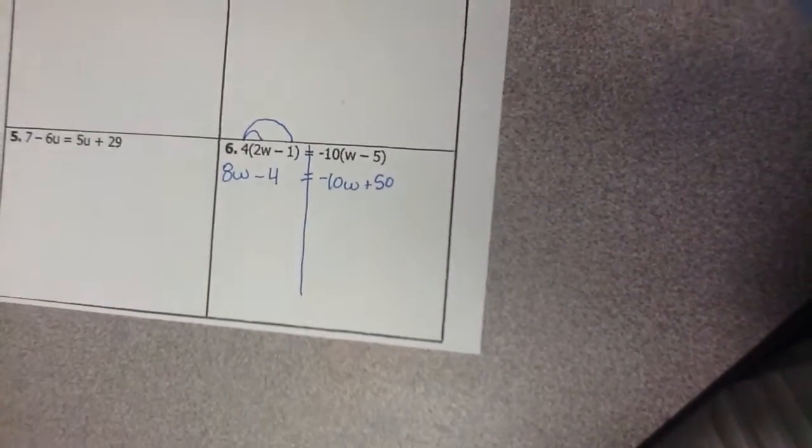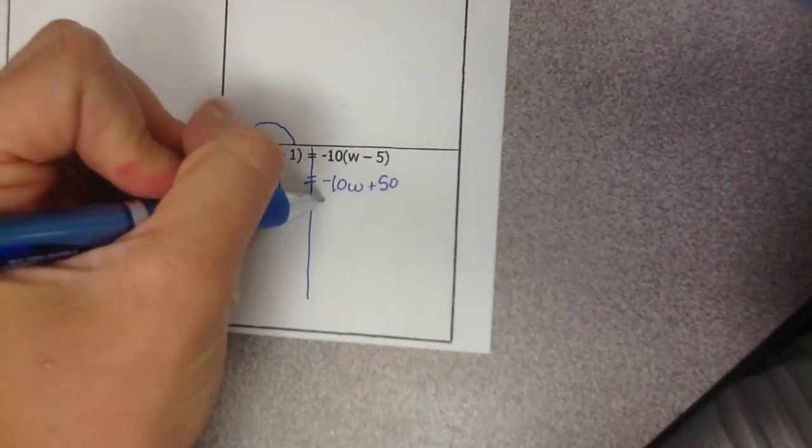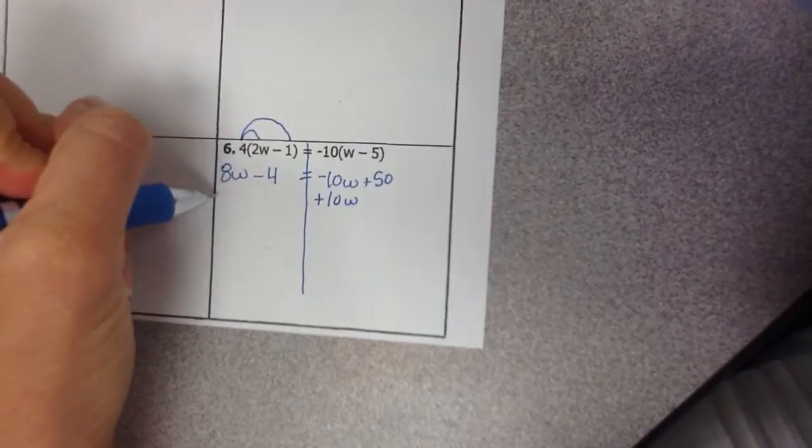So then I'm going to make a decision. I know that I want to get rid of some negatives here, so I'm going to add 10w to each side.